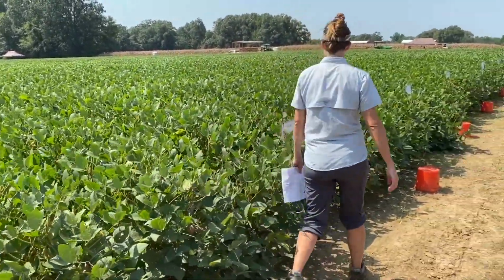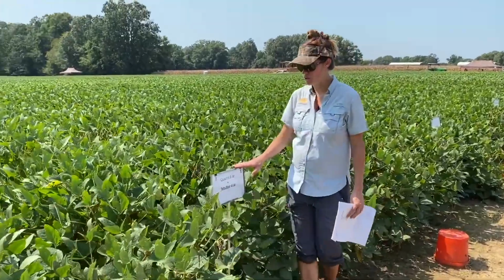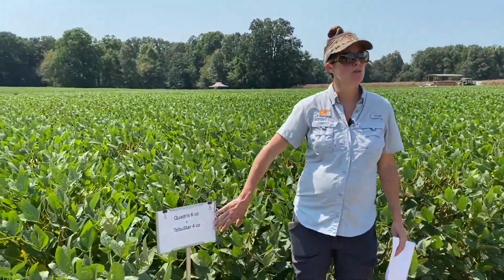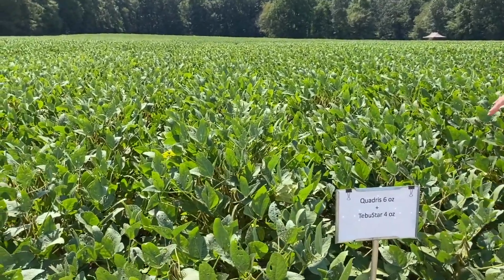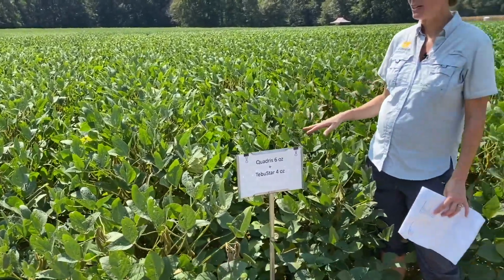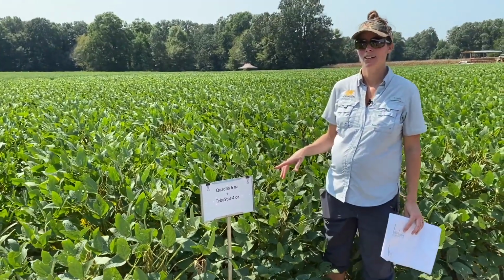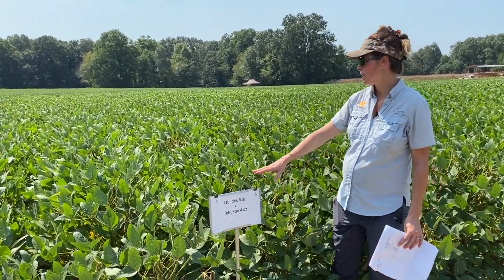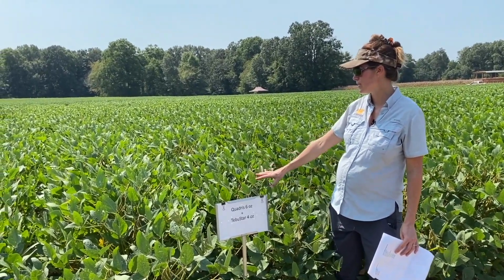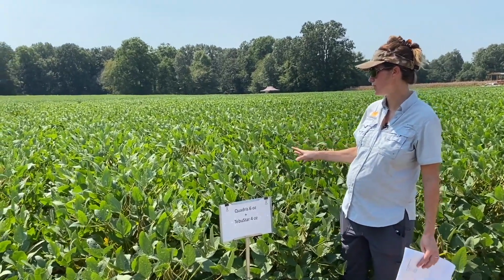The next one, again, Quadris or generic azoxystrobin, Tebustar or a tebuconazole product. What I want to point out here with tebuconazole products, this is one variety. You might look across and not see anything wrong.